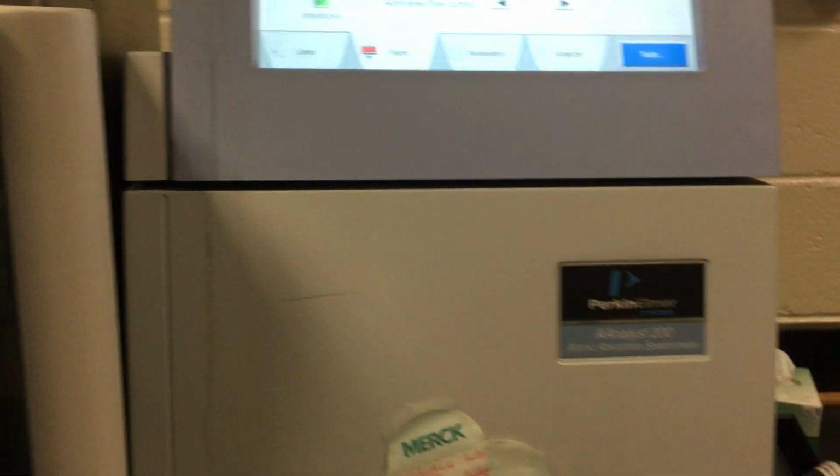There's a knob down here that we can turn to adjust that, but the settings have already been optimized, and so we'll just go with running the instrument itself.